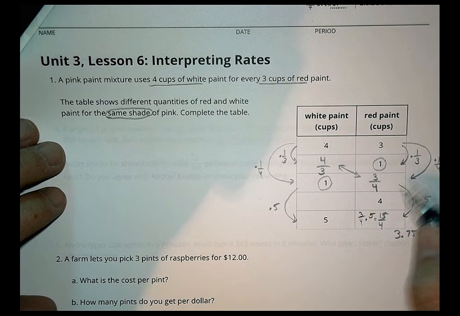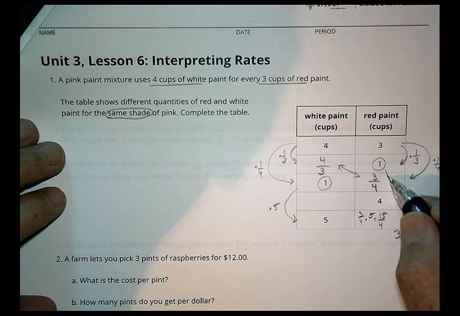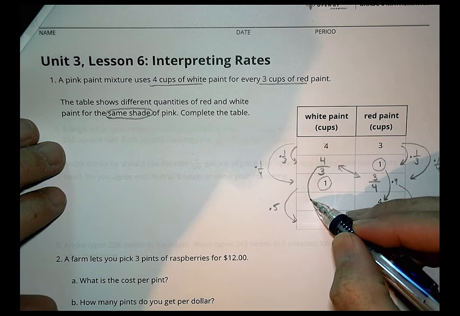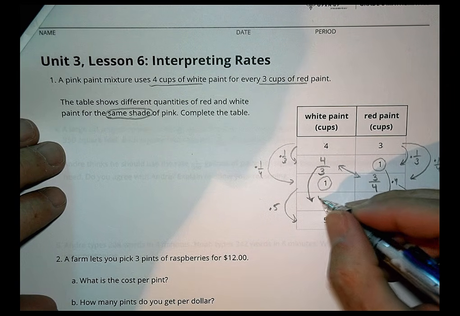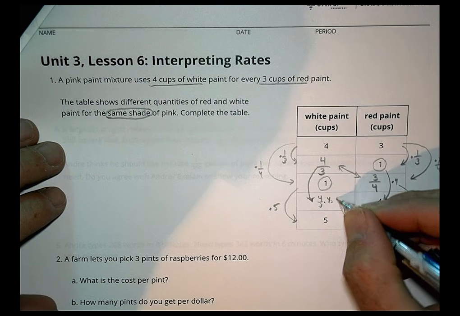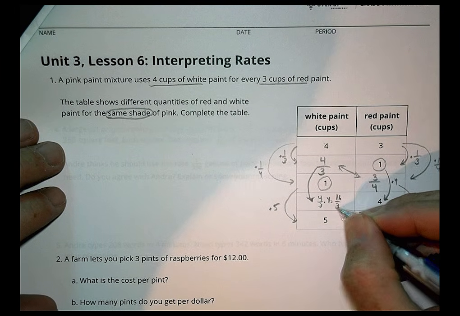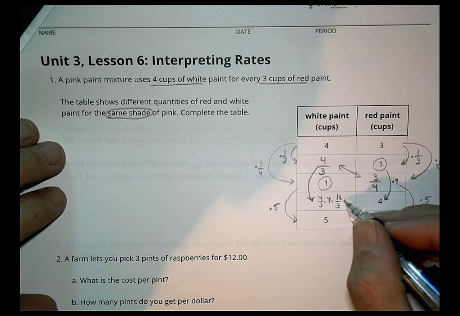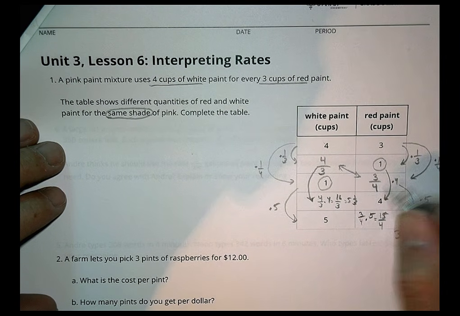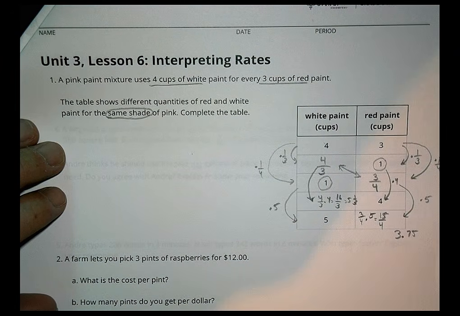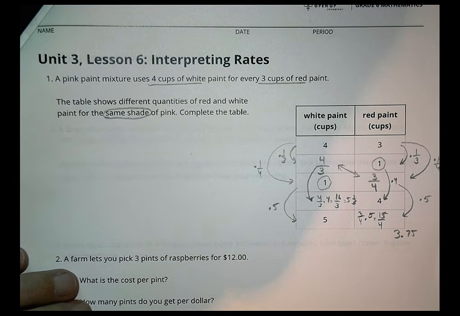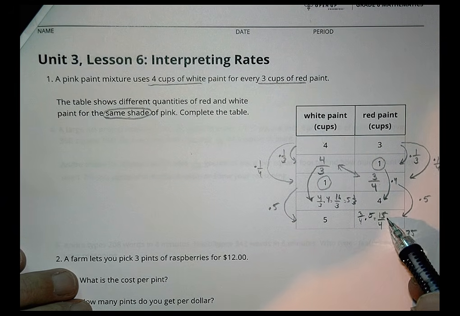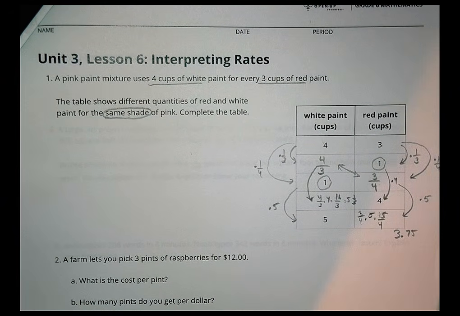And then we have this one, so to find from 1 to 4 right there is times 4. So we'll do 4/3 times 4 to give us 16 over 3, which we could leave at that, or if you wanted to make it into a mixed number, that would be 5 1/3, or 5.3333. Okay, so those are my numbers. I have 4/3, 3/4, 16/3, and 15/4.